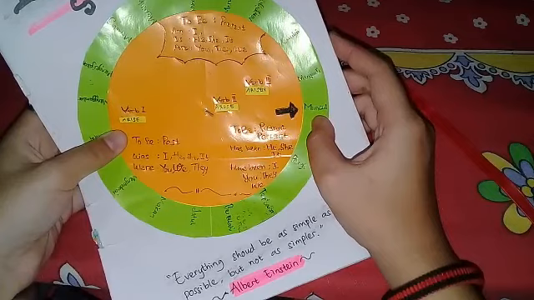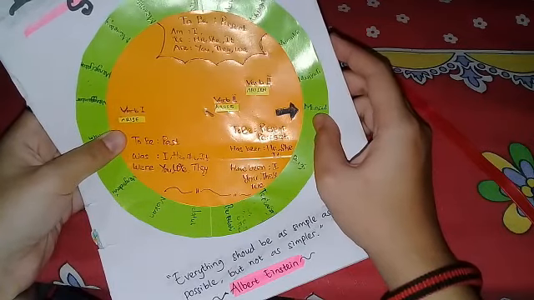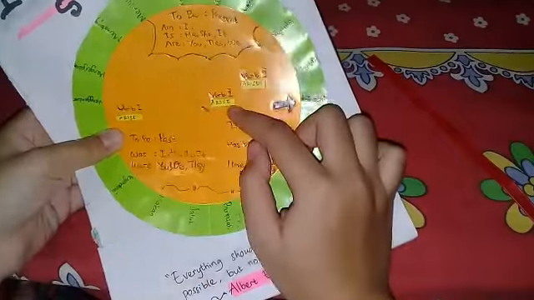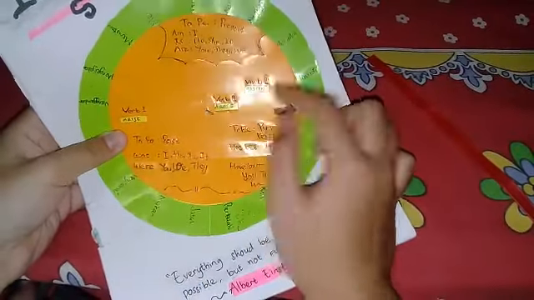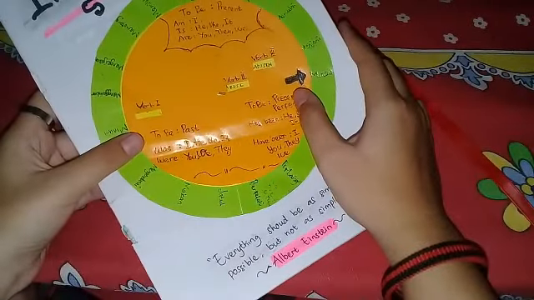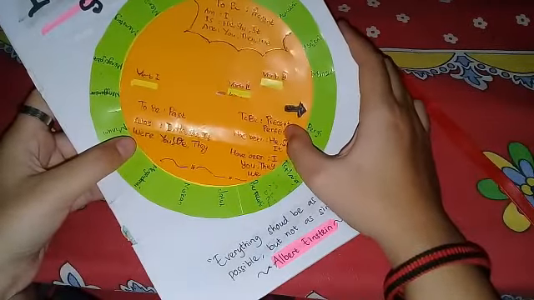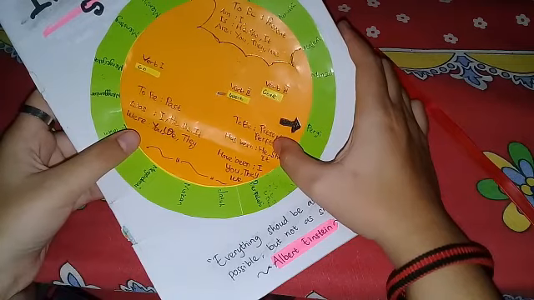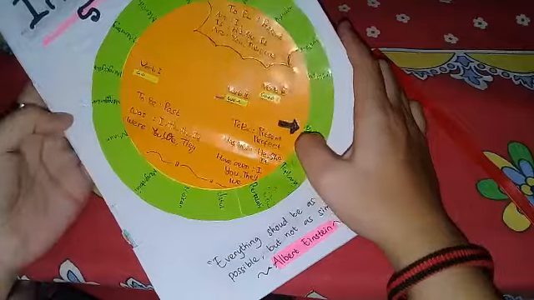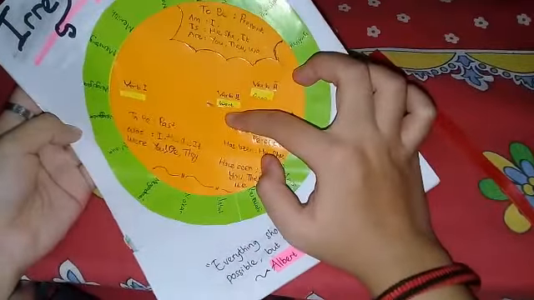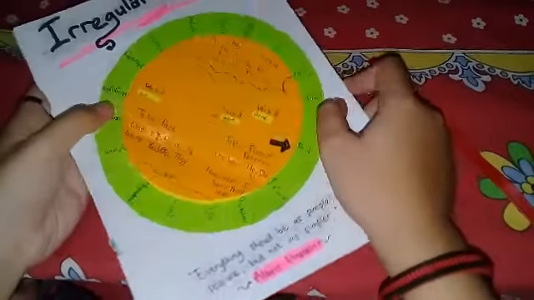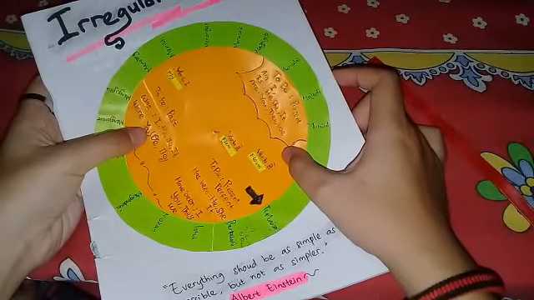The word muncul: verb 1 is rise, verb 2 rose, and verb 3 risen. So it will help you to know which is verb 1, verb 2, or verb 3. Pergi: verb 1 go, verb 2 went, and verb 3 gone. You can spin it.